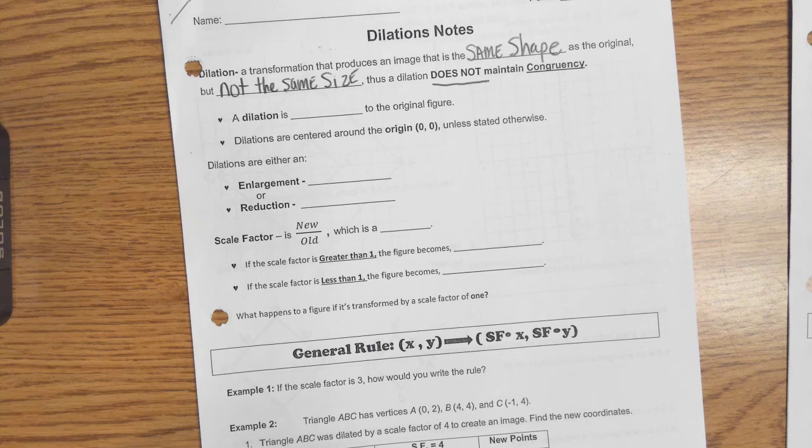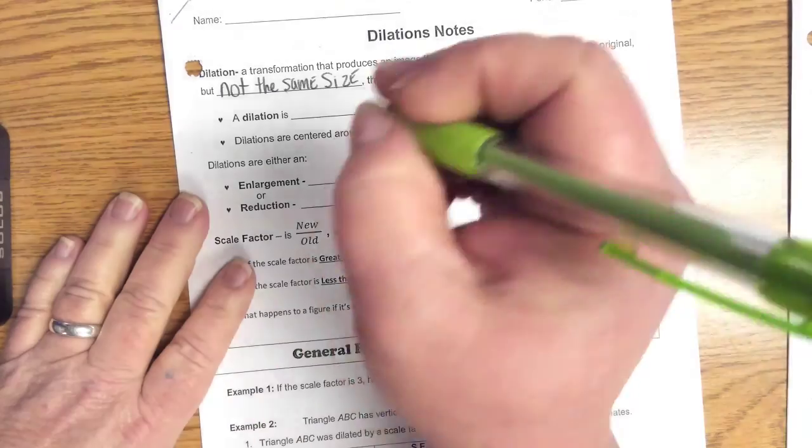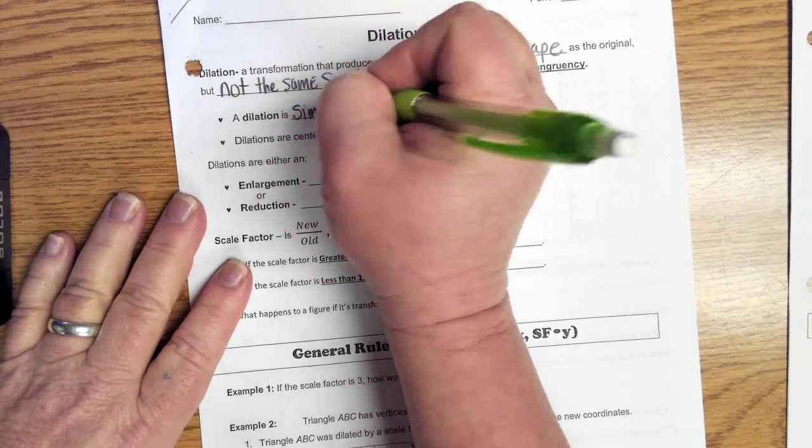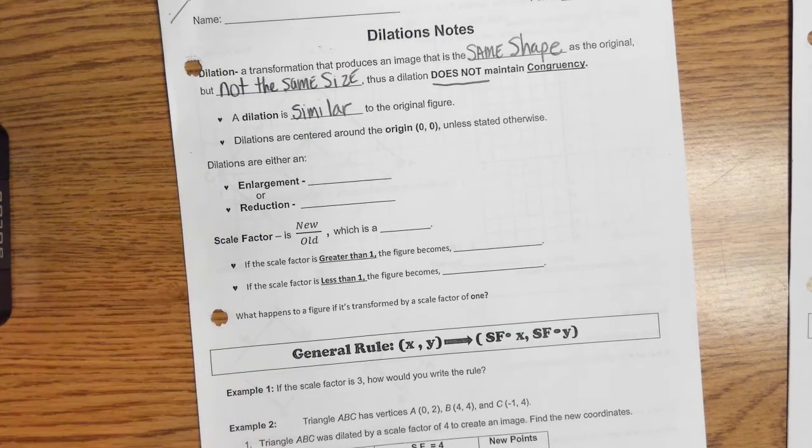Everybody's filling these notes out, right? Yes, ma'am. Okay. A dilation is similar to the original figure. This is where the word similar comes into play. Because it is not congruent, it is similar. Same shape, not the same size. Dilations are centered around the origin unless stated otherwise. And for us, it will always be about the origin on the coordinate plane.